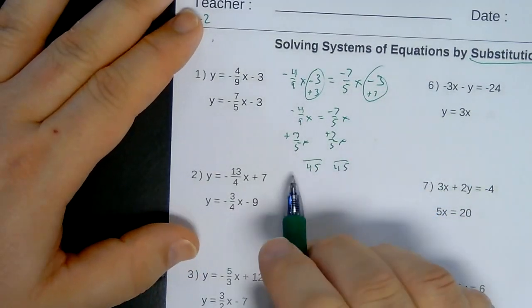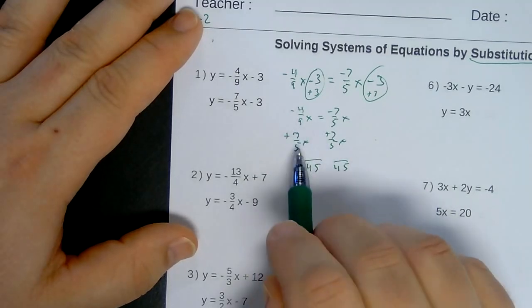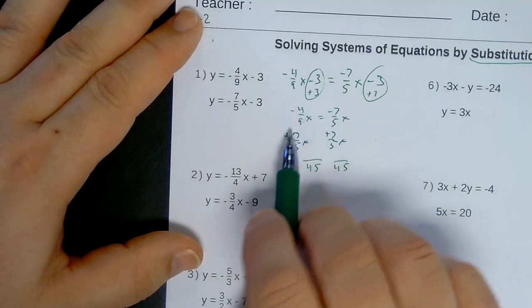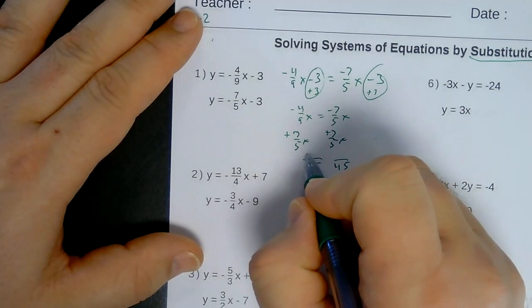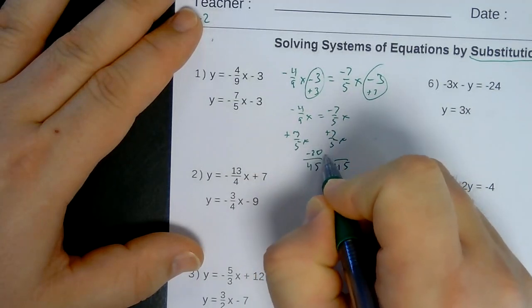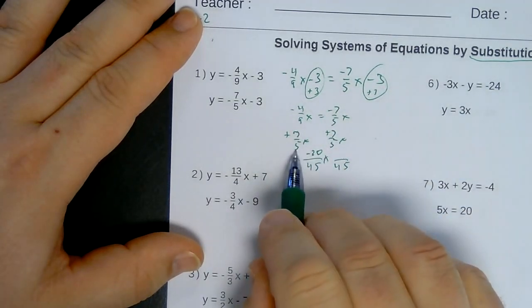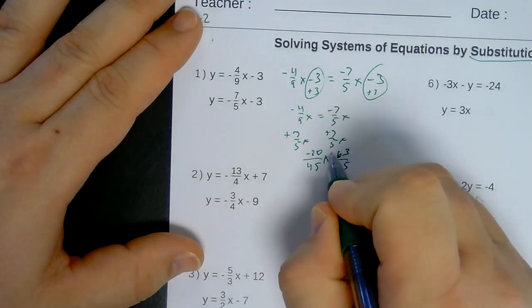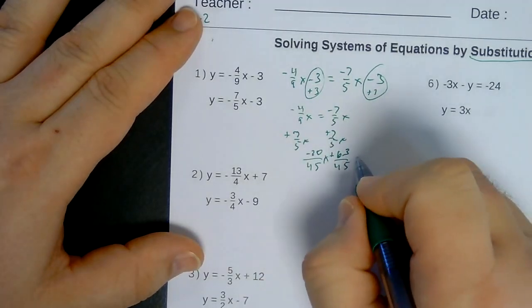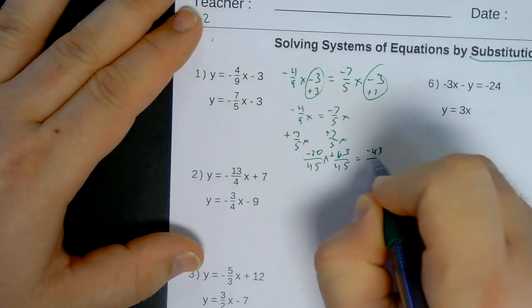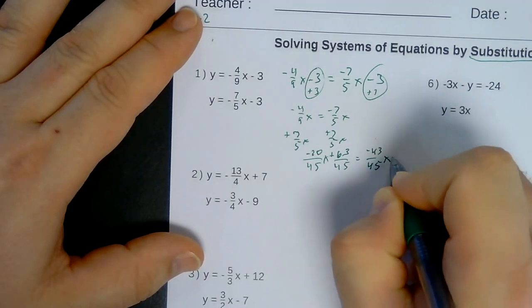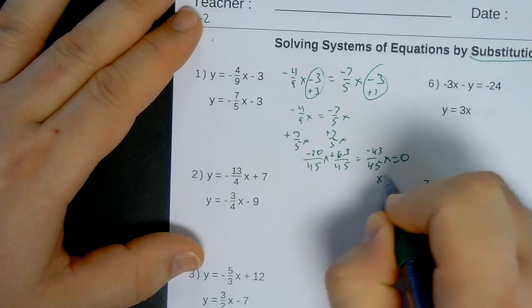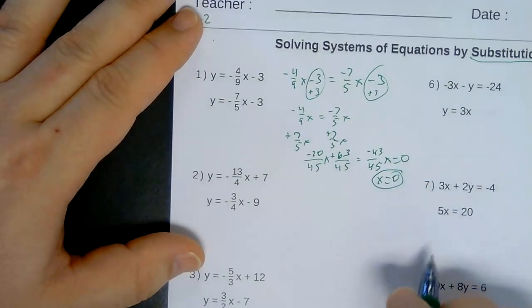Yeah, right away they start you out with hard fractions immediately. Alright, so this one times 5, negative 20, and then there's x sitting there. This one times 9, 9 times 7 is 63. Add those up and I get negative 43 over 45 x is equal to 0. So that means x has to be 0.